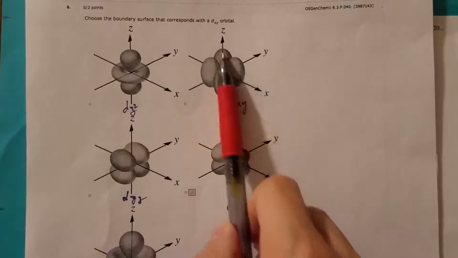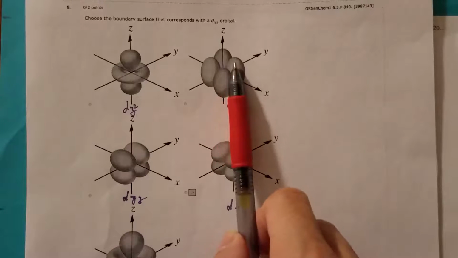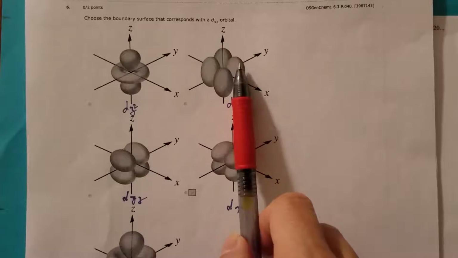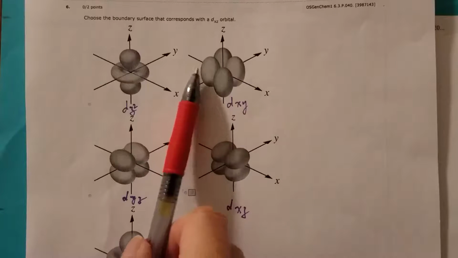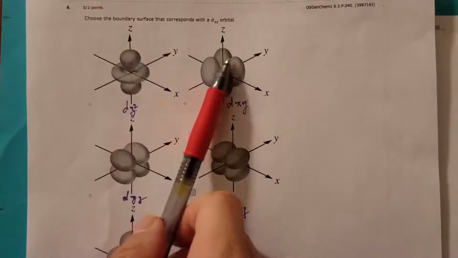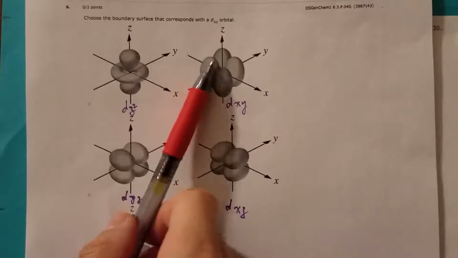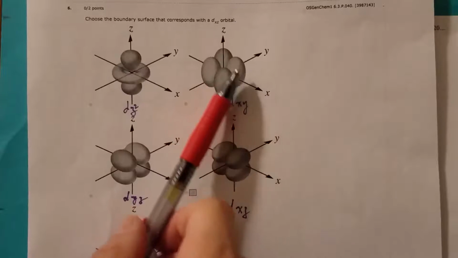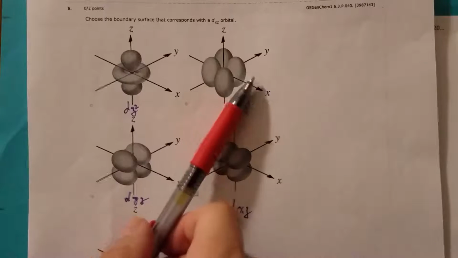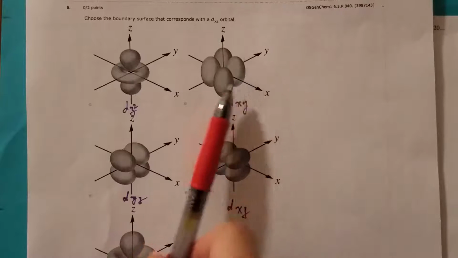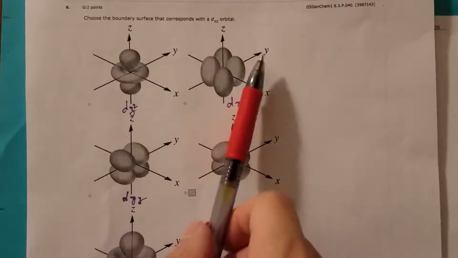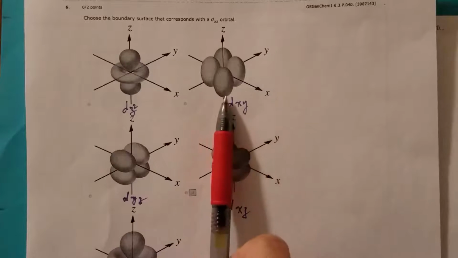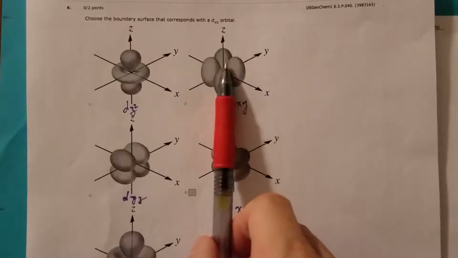And for x, there are also 2 on the negative side of the x, and 2 on the positive side of the x. So therefore, this just involves the x, y plane. You see the z, you don't find any electrons.